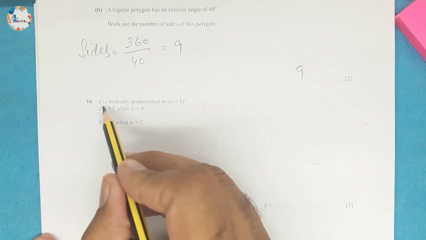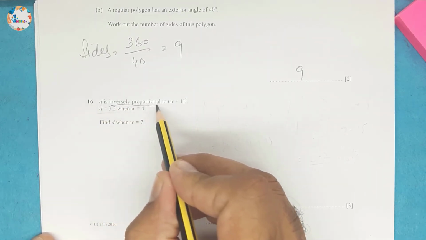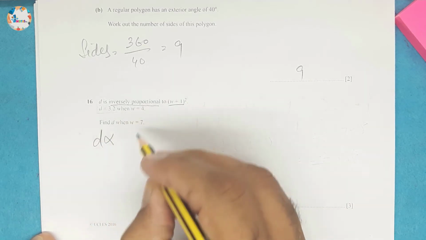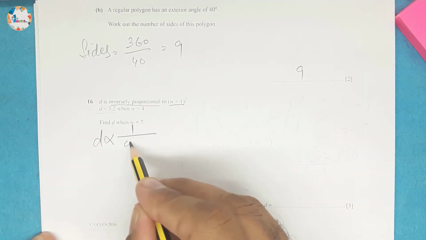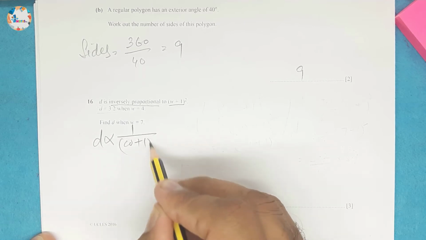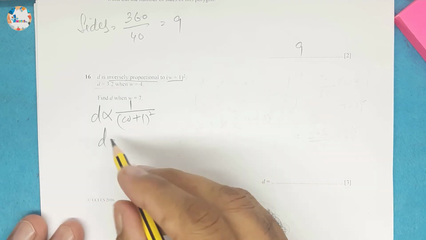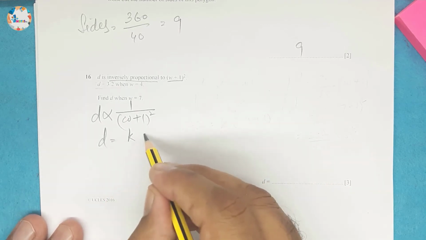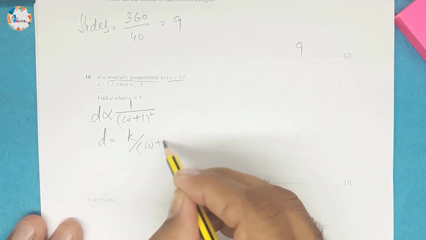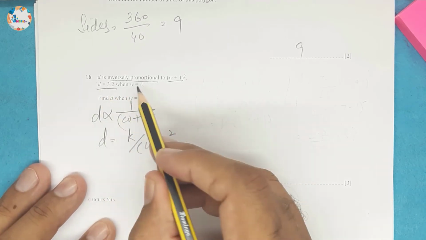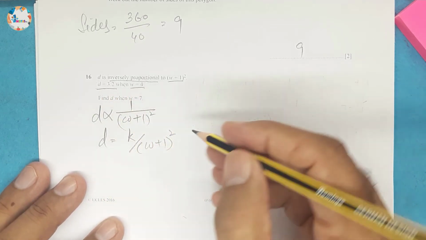Question number 16, D is inversely proportional to this one. So we can write D is inversely proportional to W plus 1 squared, and we can write D is equal to K over W plus 1 squared. Now D is equal to 3.2 when W is equal to 4.